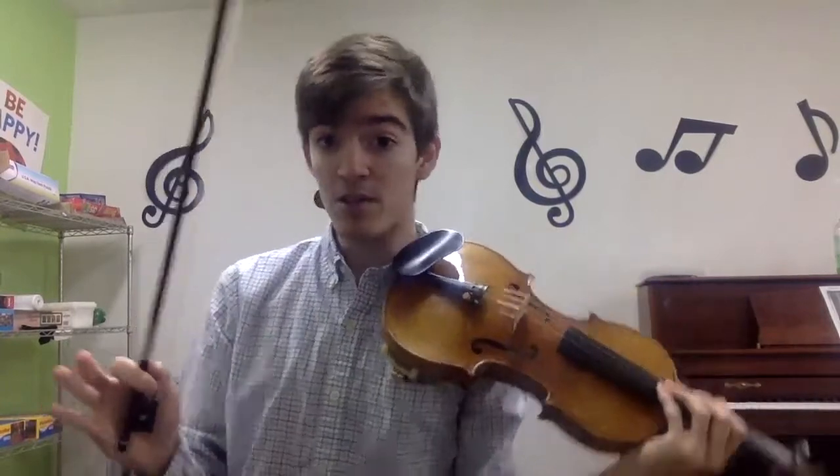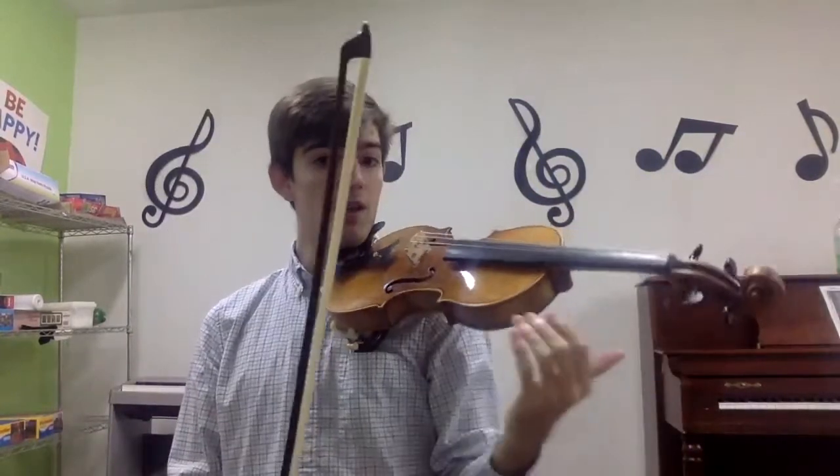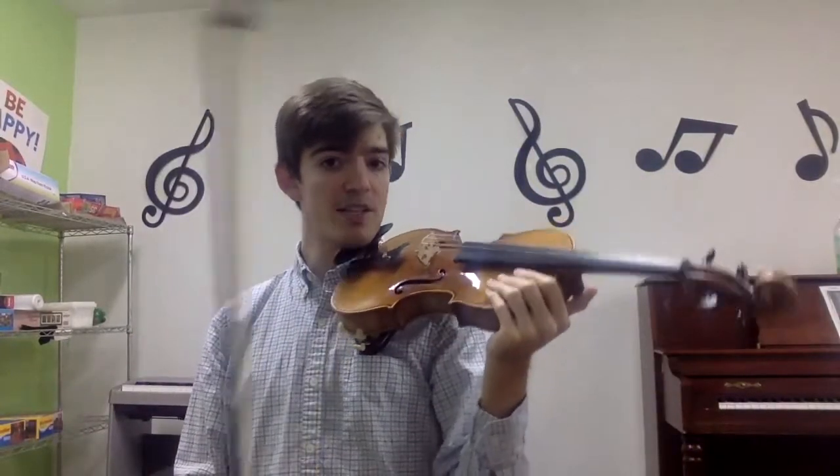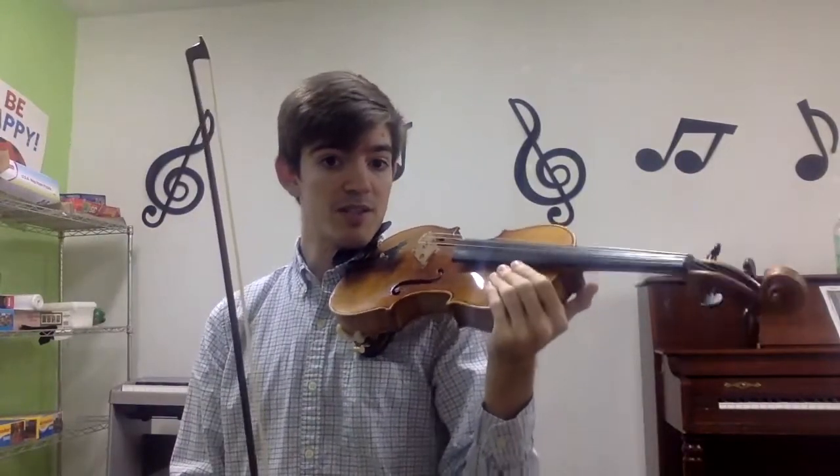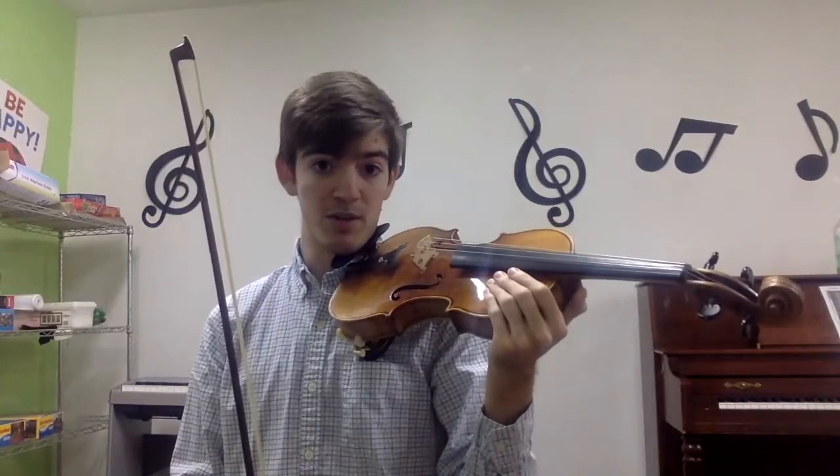Once you've found your violin hold, you can take your left hand and just rest it right here. As long as you don't need to use your left fingers, this is a great place to put your hand.